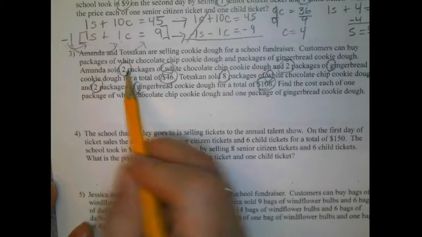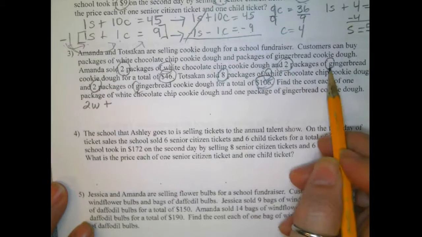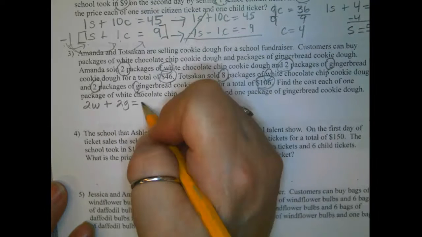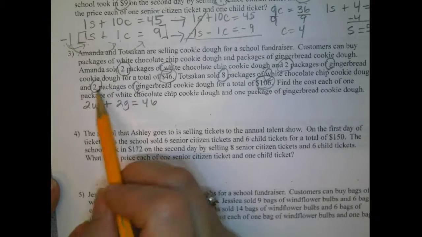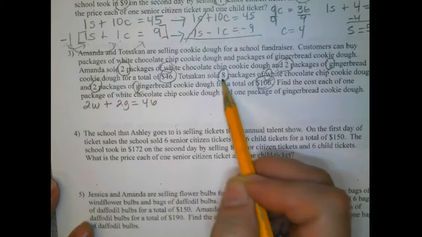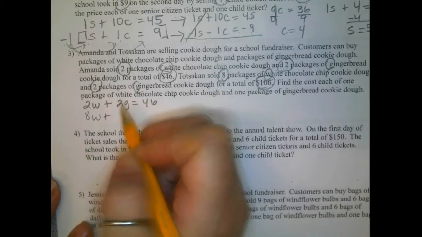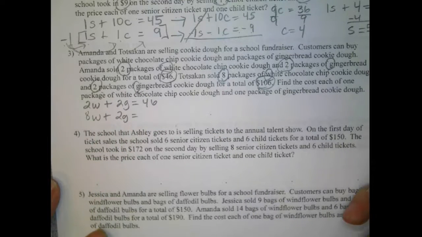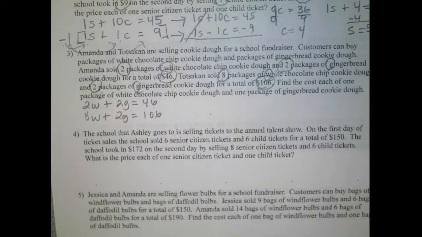Starting at the top, 2W, right, plus 2G is equal to what? 46. And my second equation, Andrew? My second equation is 8W plus 2G equals 106. Lovely, right? Easy peasy lemon squeezy to set that up.